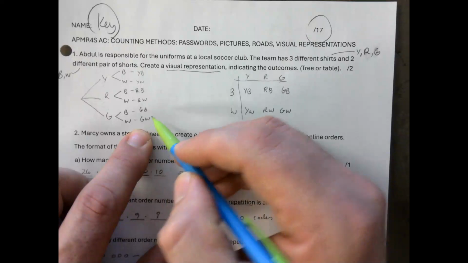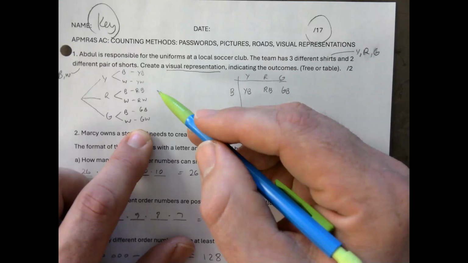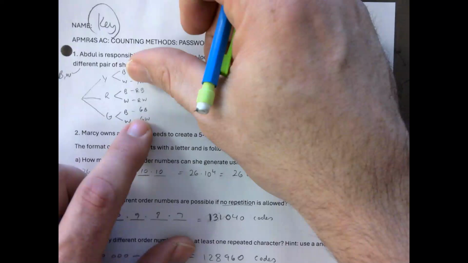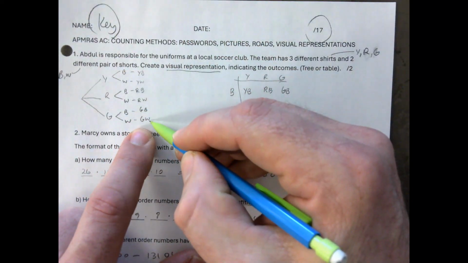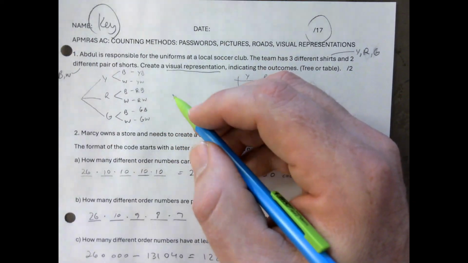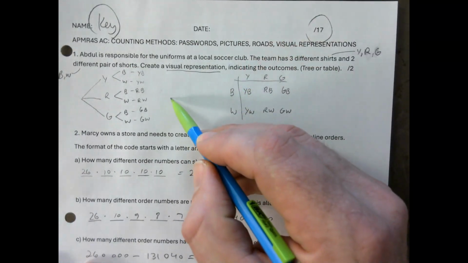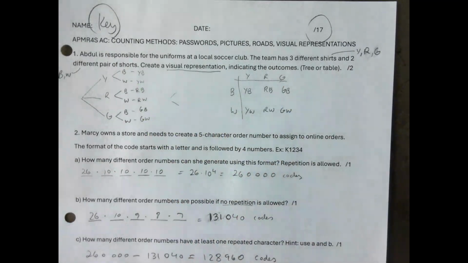So if I asked you how many outcomes involve a red shirt, down the road, then you would just say 2. But in this case, we have 6 outcomes. You had a question? That's fine. Yeah, so that's fine if you go black, white, and then the 3, as long as you have 6 branches at the end, you're fine.